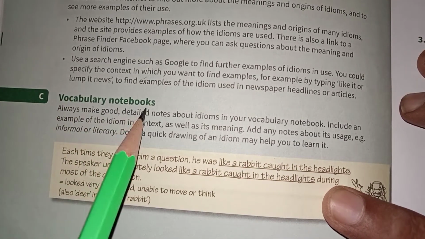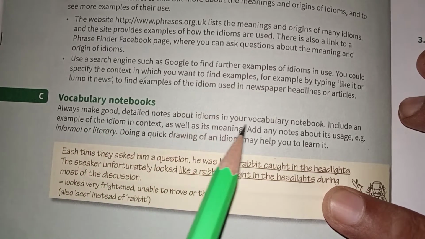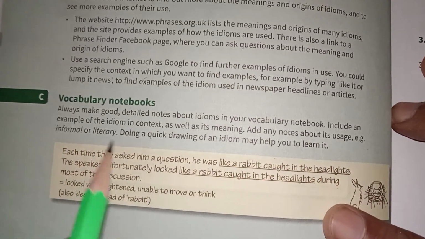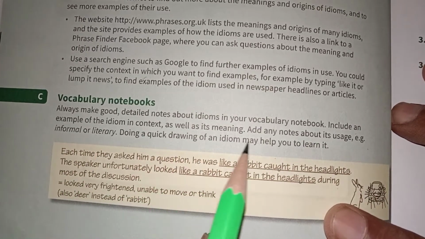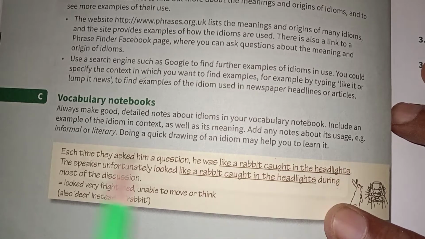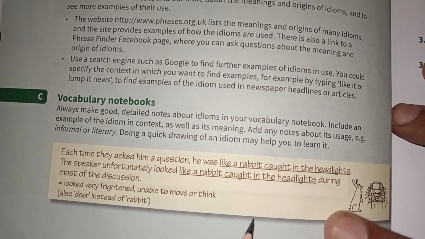C. Vocabulary notebooks. Always make good detailed notes about idioms in your vocabulary notebook. Include an example of the idiom in context as well as its meaning. Add any notes about its usage, e.g., informal or literary. Doing a quick drawing of an idiom may help you to learn it.